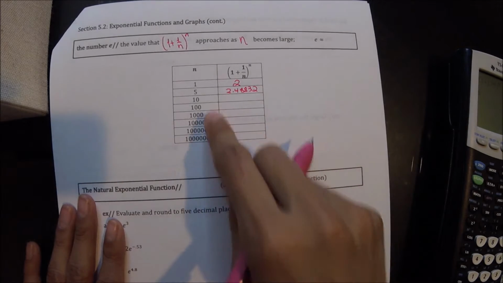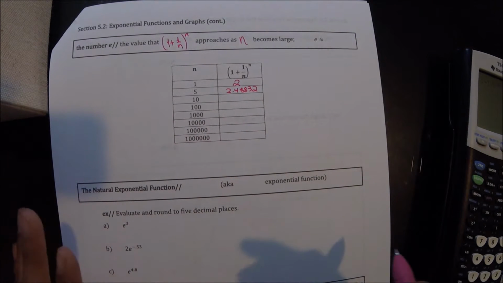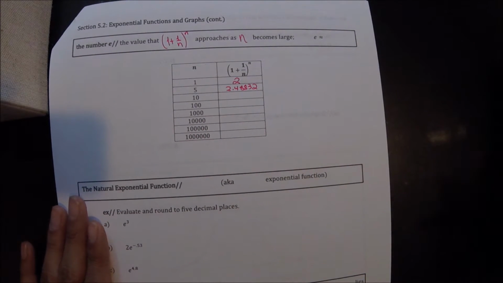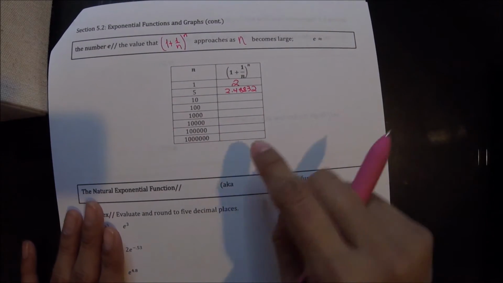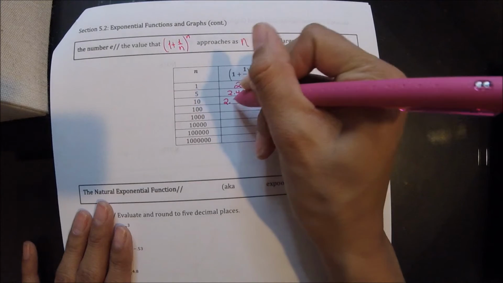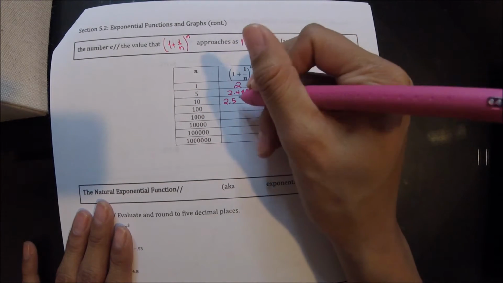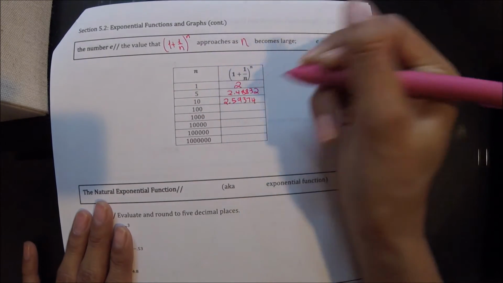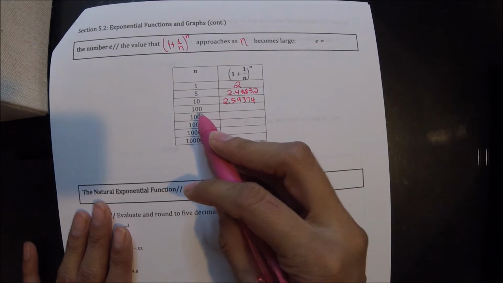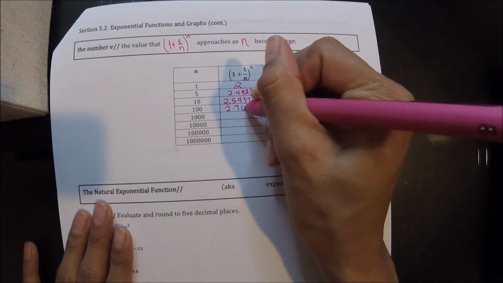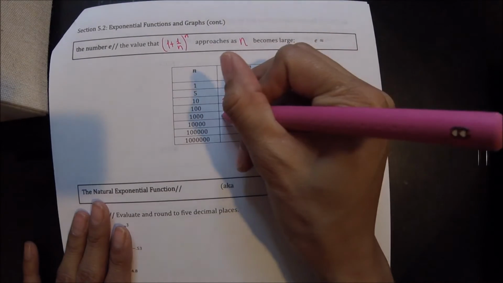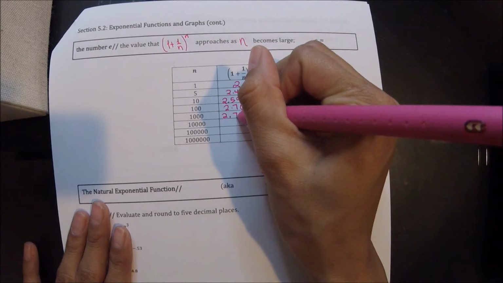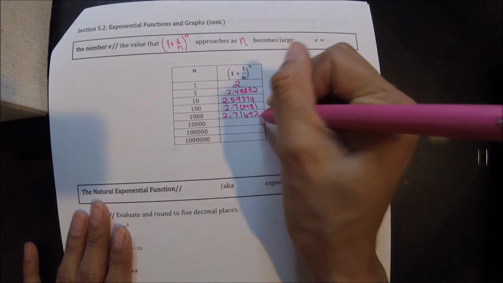Okay, and then I would do the same thing for 10 and 100, and I'm not going to do it right now, but if you did use a calculator, the next couple numbers we would get are 2.59374. If we plug in 100 for n, we would get 2.70481. If we plug in 1,000, we get 2.71692.